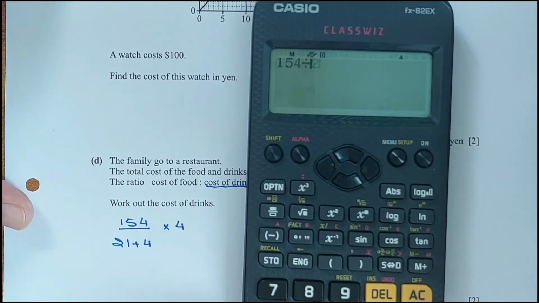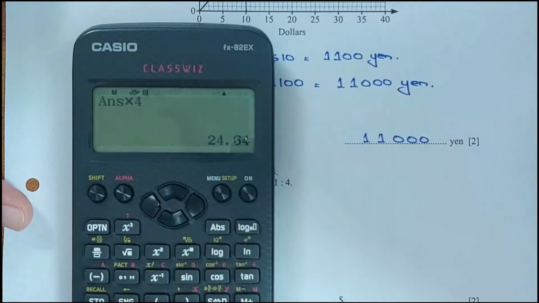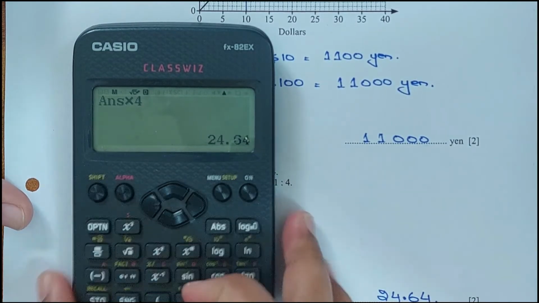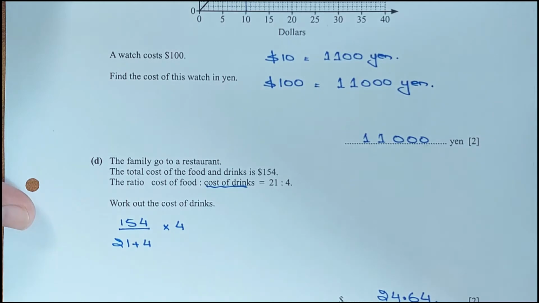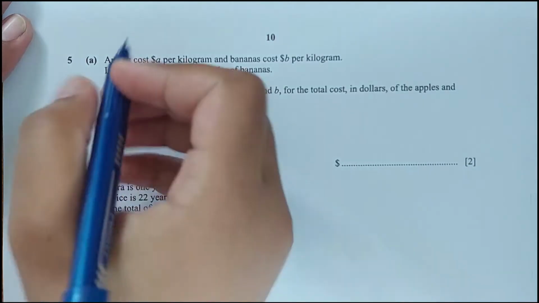154 divided by 25 and times by 4, which is $24.64. This is the cost of drinks. Question number 5, part A.